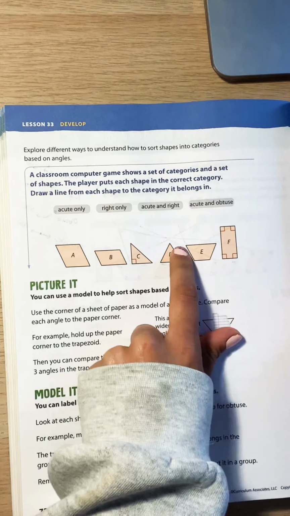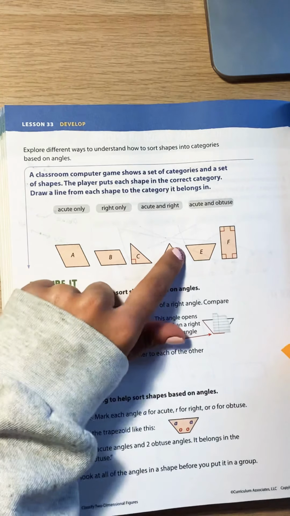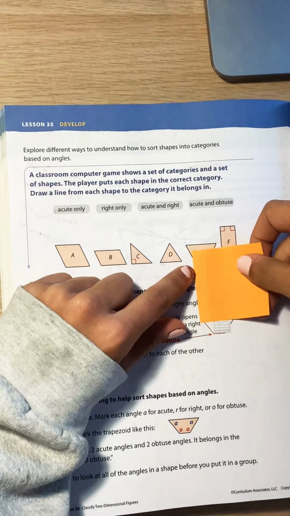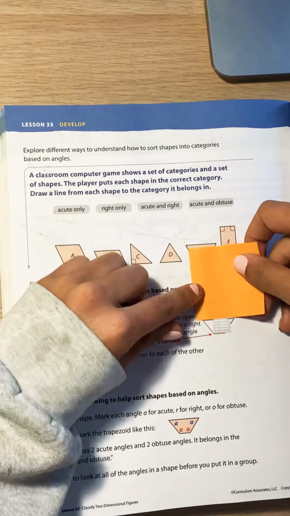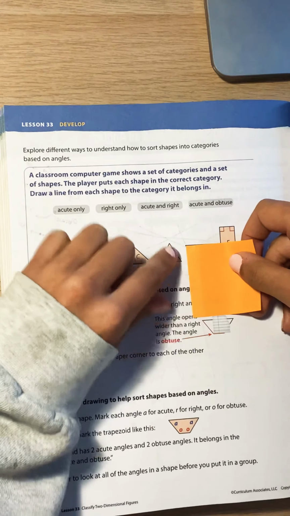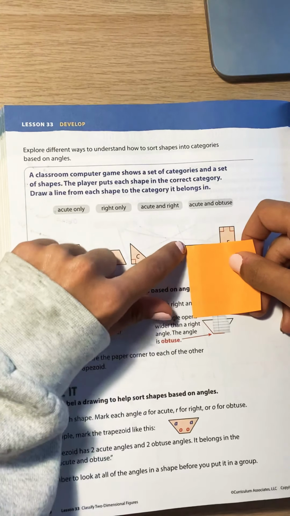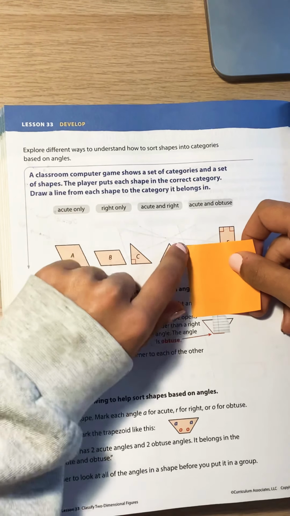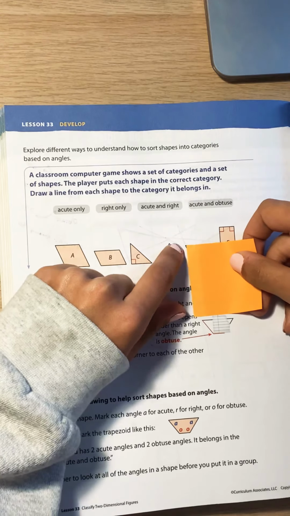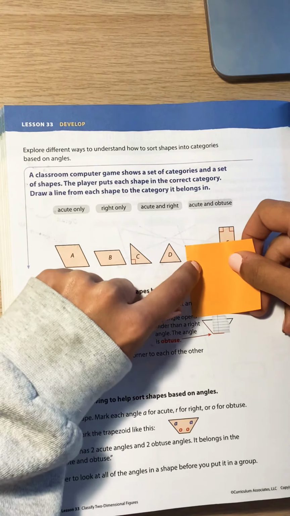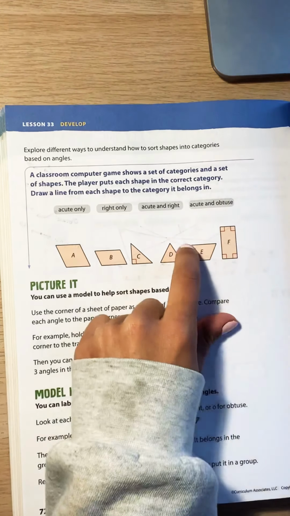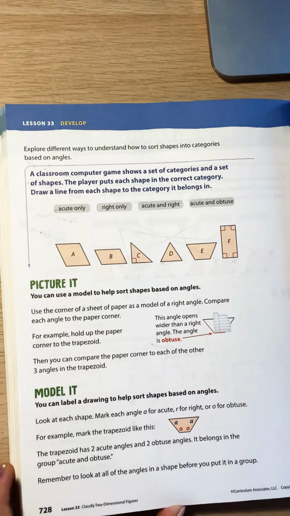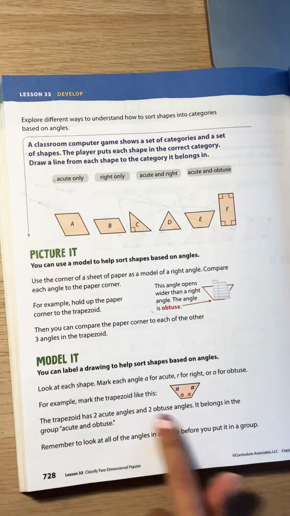Okay, and then I can do the same thing with this corner up here on the trapezoid of E. So I could hold up the paper to the top of it, and then the line should line up with this paper if it's a right angle, but it's not, it goes in. See, it's behind the paper, going like this across it, so that means it's narrower than the paper, it's an acute angle.